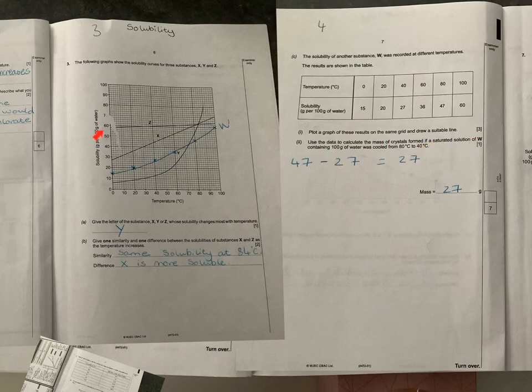grams of water, so check that by there, this is 100 grams of water, was cooled from 80 to 40, so find what it is at 80, draw a line across, extrapolate the data, find what it is at 40, draw a line up and extrapolate the data, and take them away from each other.